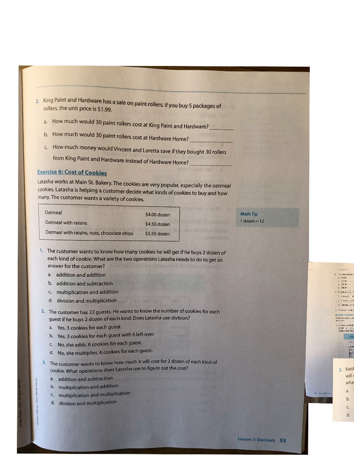Latasha works at Main Street Bakery. Cookies are very popular, especially the oatmeal cookies. Latasha is helping a customer decide what kinds of cookies to buy, because that's really a hard decision to make, and how many. The customer wants a variety of cookies. So, one of the things to remember, 1 dozen cookies is 12. So you've got oatmeal, oatmeal and raisin, oatmeal with raisins, nuts, and chocolate chips.